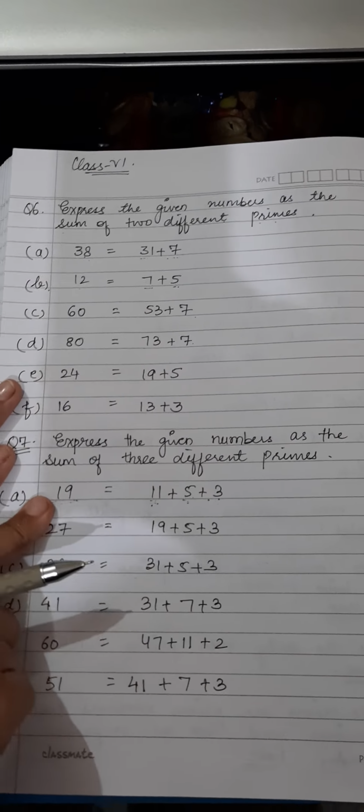Next is 41. How are you going to get 41? Which numbers can you add? 31, 7 and 3. You don't have to cram it, you just have to hit and try. You have to use the hit and try method.